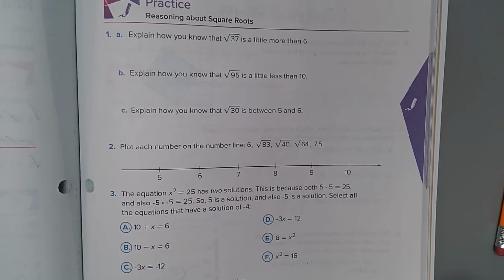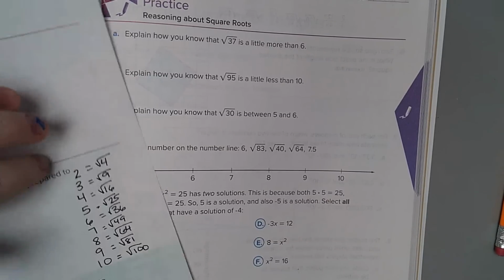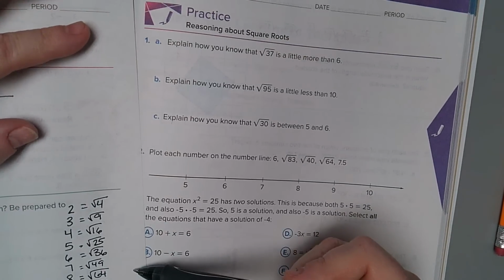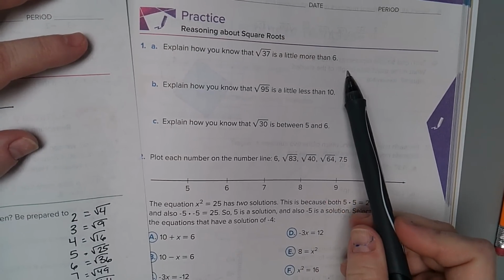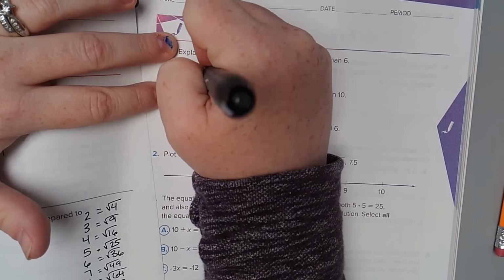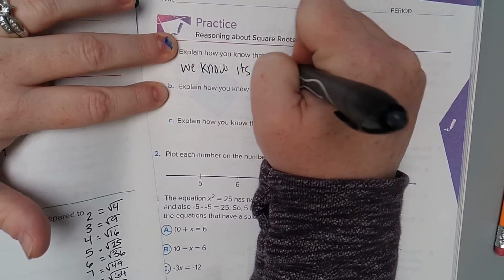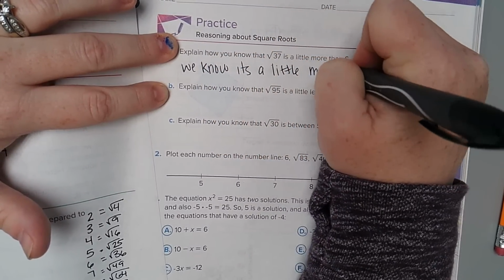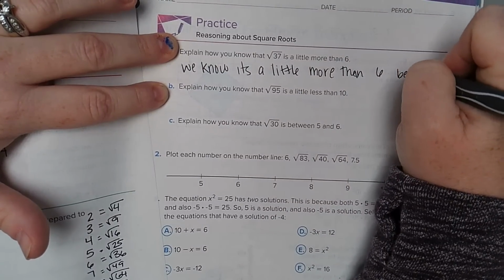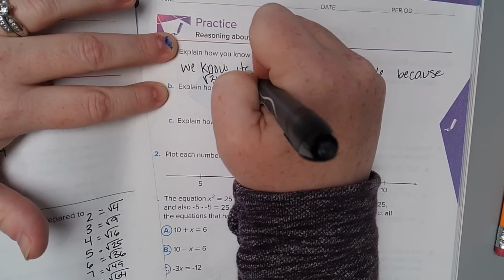Next, explain how you know the square root of 37 is more than 6. You should have these on yours. We know it's a little more than 6 because that should be an A. Root 36 is 6.